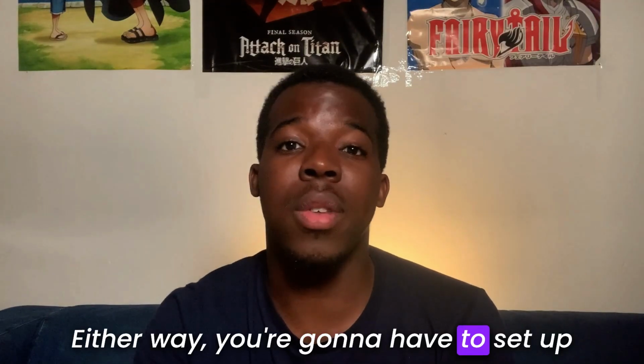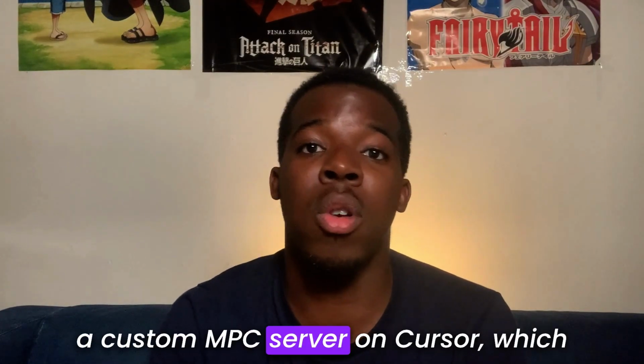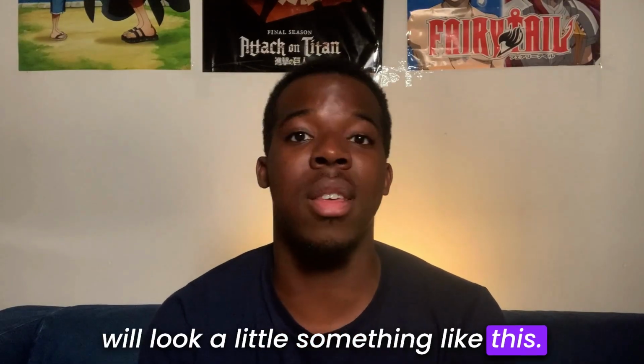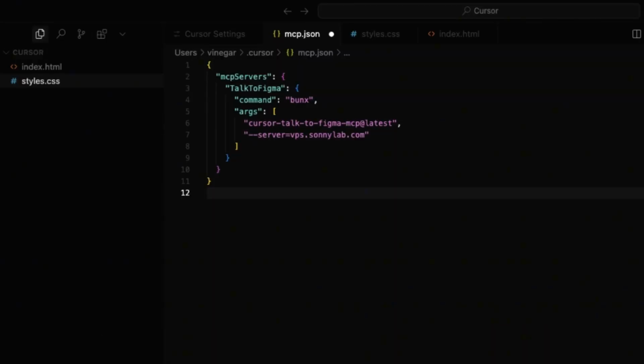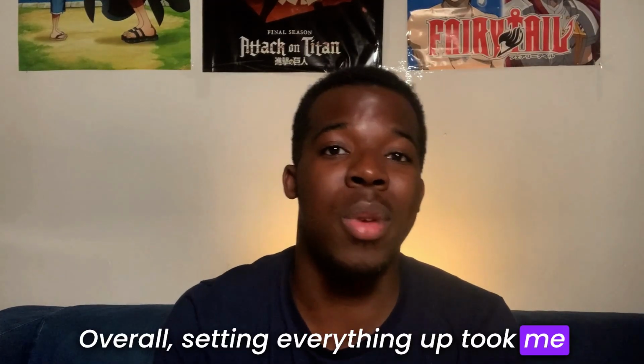Either way, you're gonna have to set up a custom MPC server on Cursor, which will look a little something like this. Overall, setting everything up took me like 10 minutes.